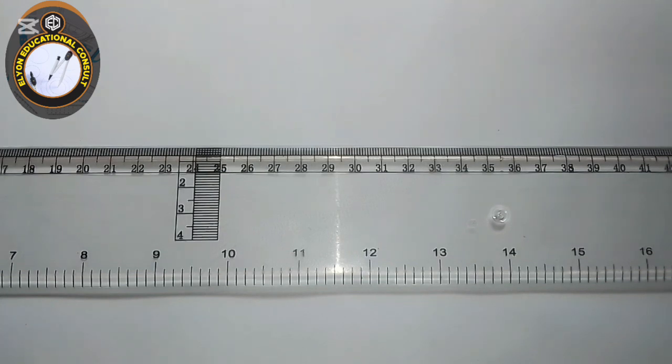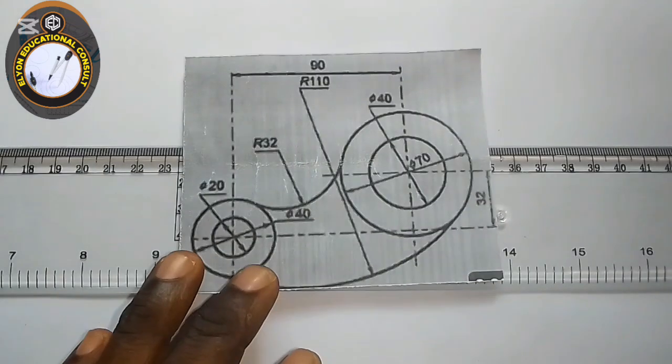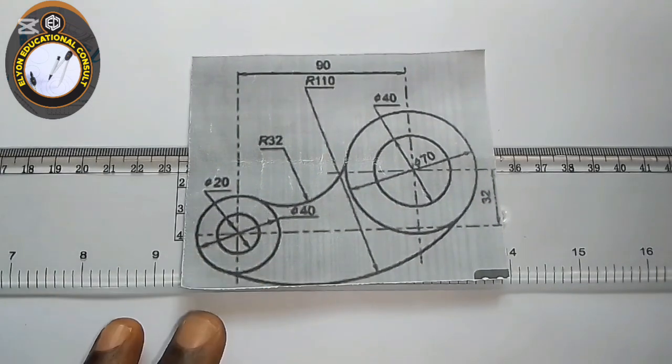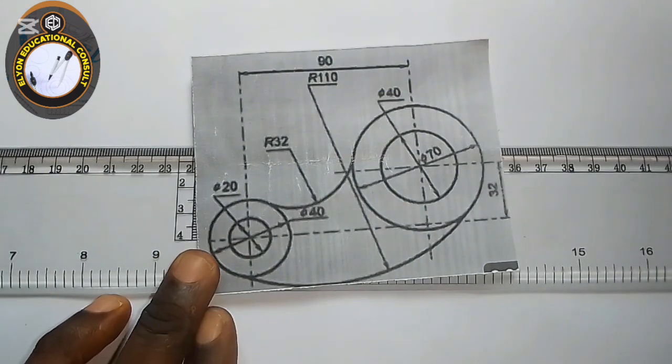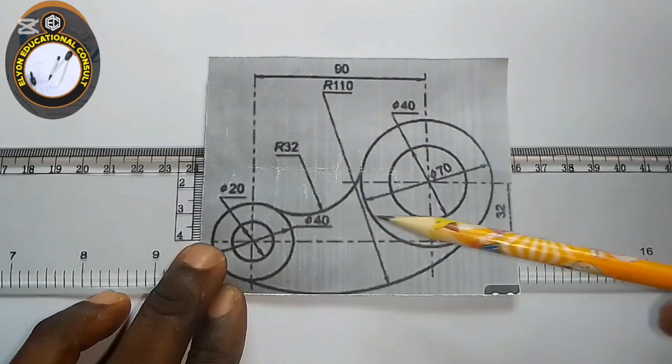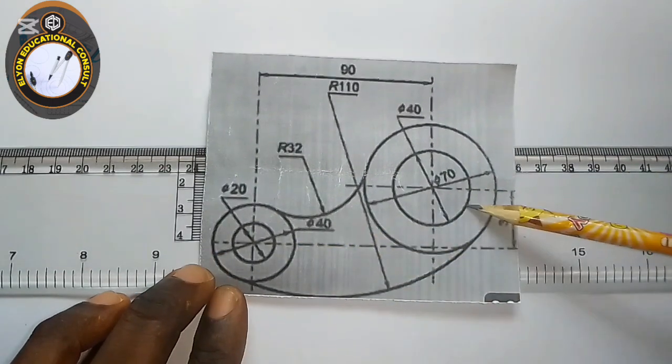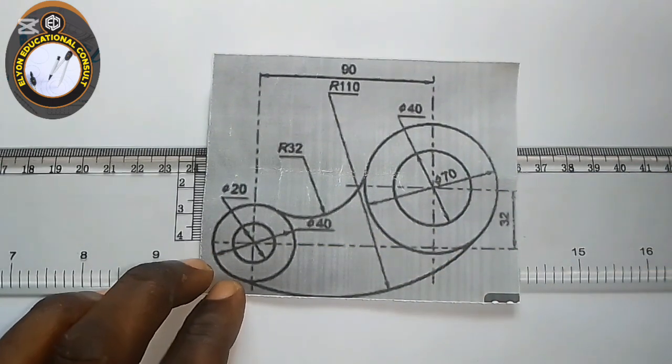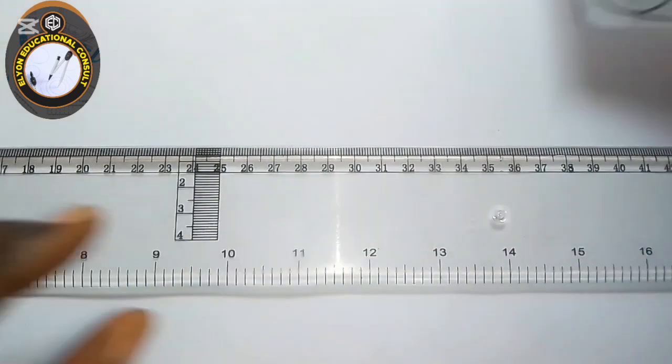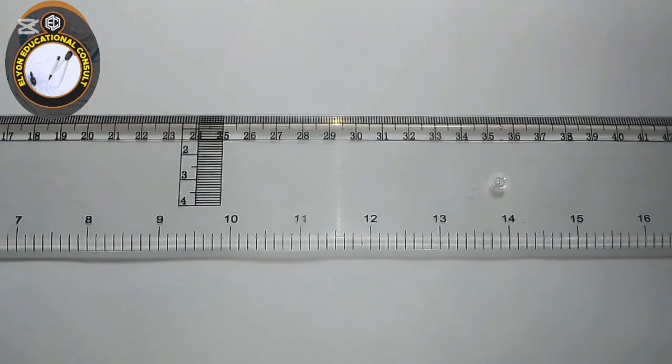In this video today, we'll be drawing this using the application of the principle of tangency. So we have this with the given dimension, so I'm going to be doing this straight away now. So let's start straight away.